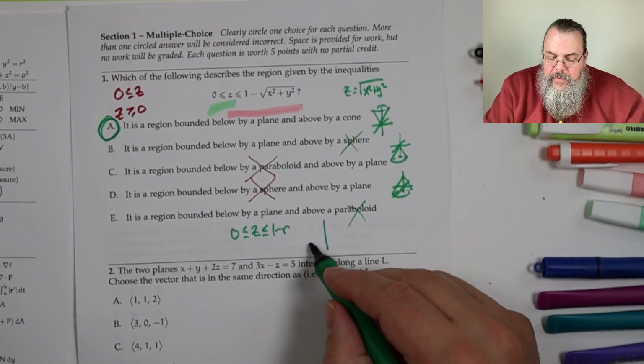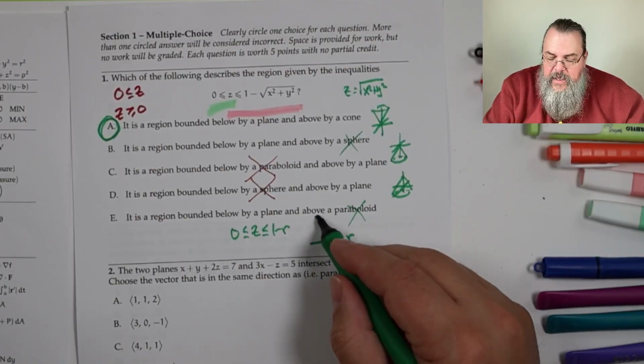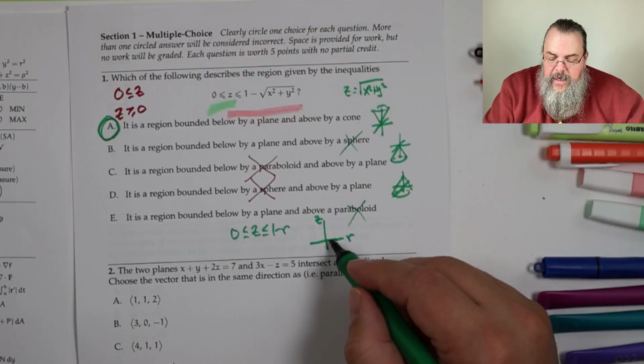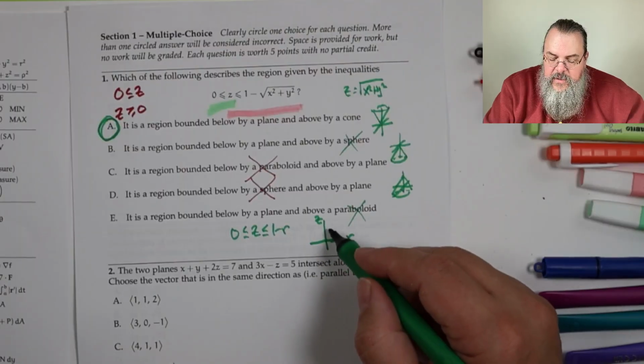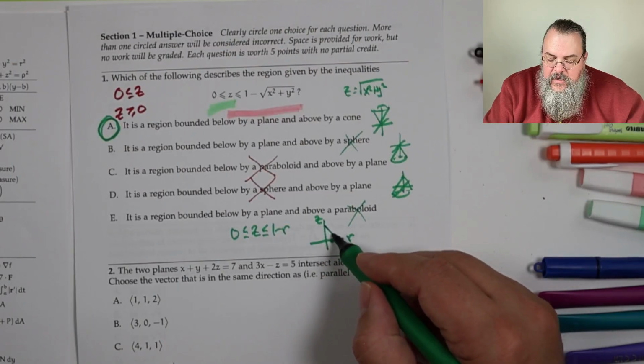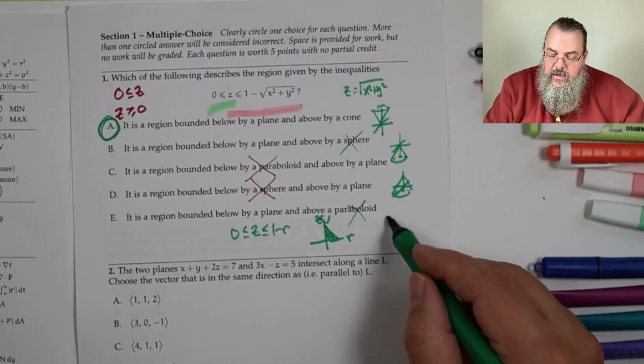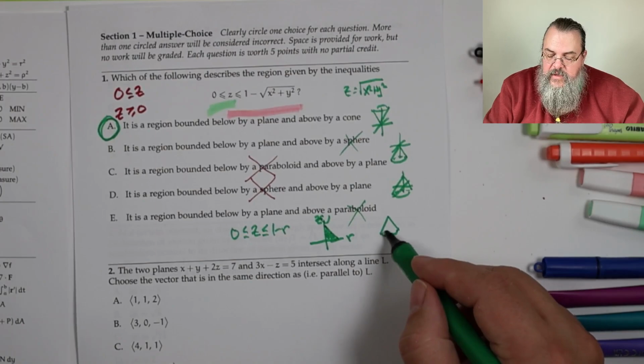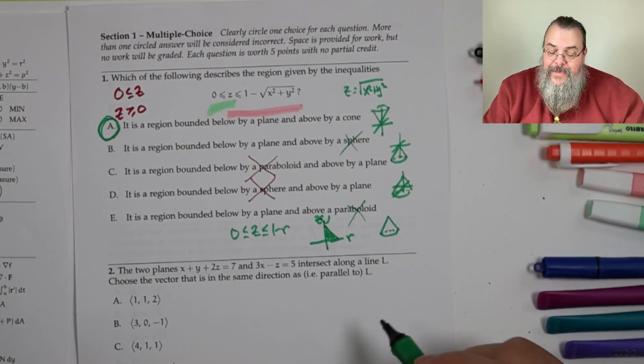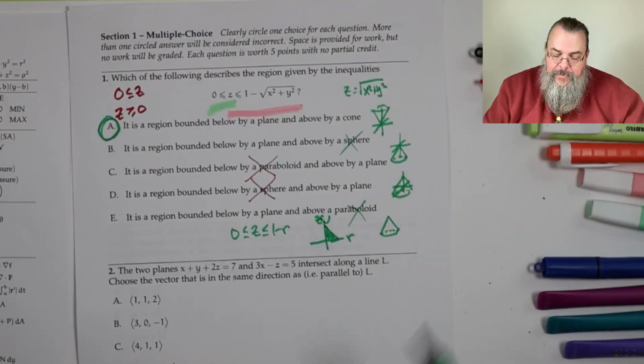If you think about the rz plane, I have to be greater than or equal to 0, so I'm up here, and z equals 1 minus r is down there. That's your region. Now spin, and aha, yes, it is indeed a cone. The bottom is a plane, the top is a cone, which is exactly what A says.